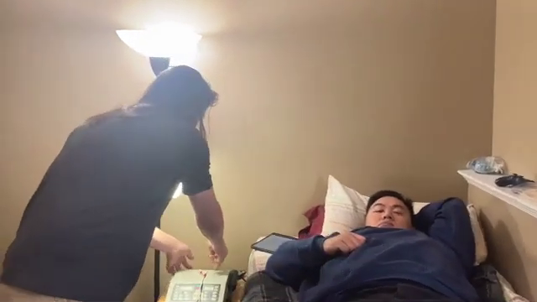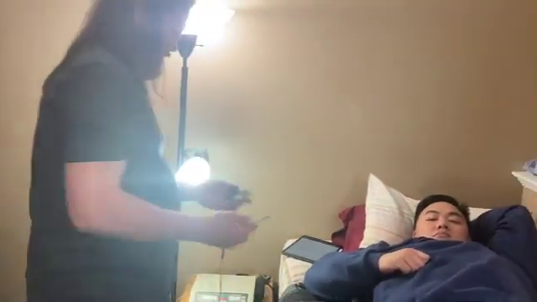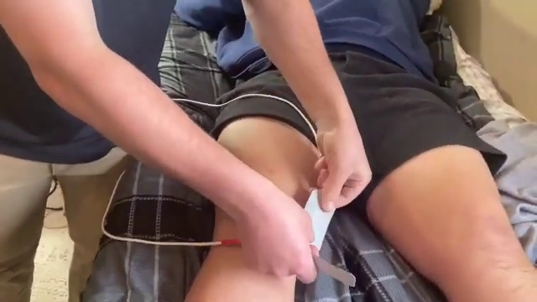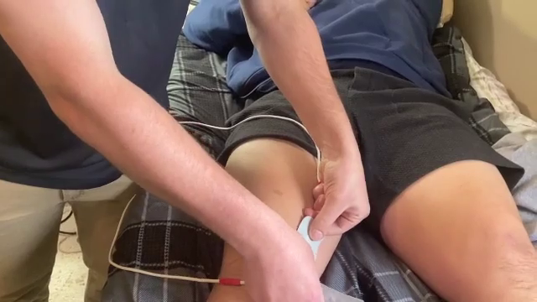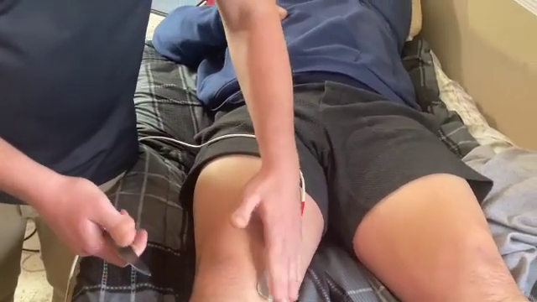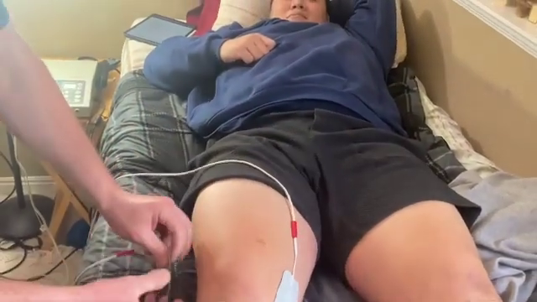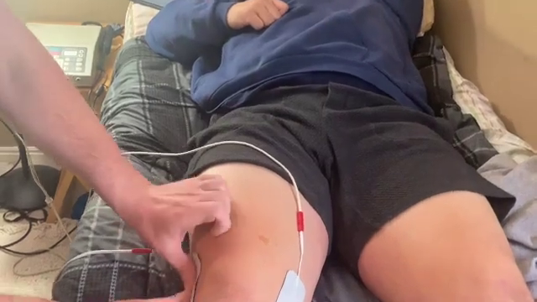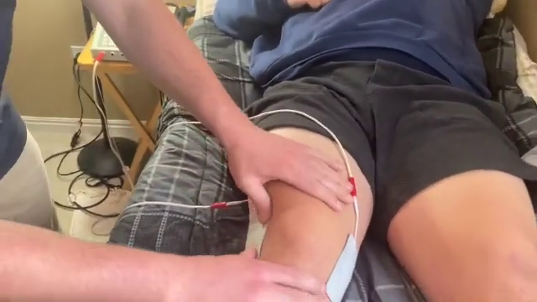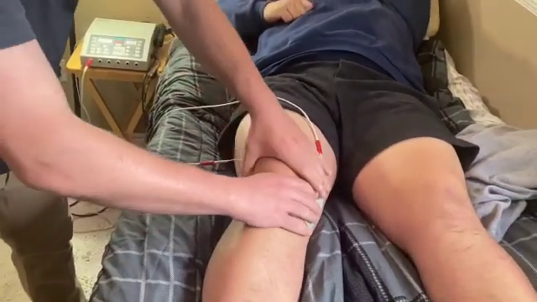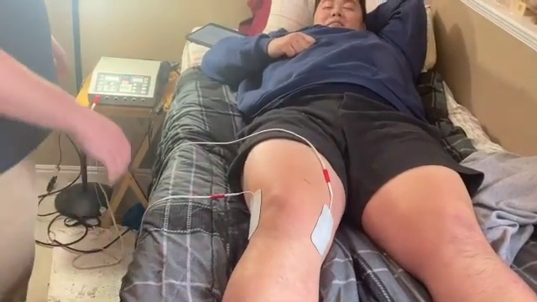Yeah. So I'm going to hook up the electrodes here. I'm going to put one on each side of his knee so that we can get the current to kind of flow through the tissues at the knee here. All right. And then we're going to come over to the machine and get it set up for this.